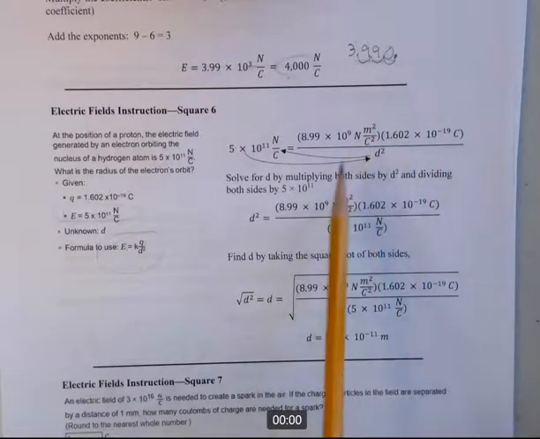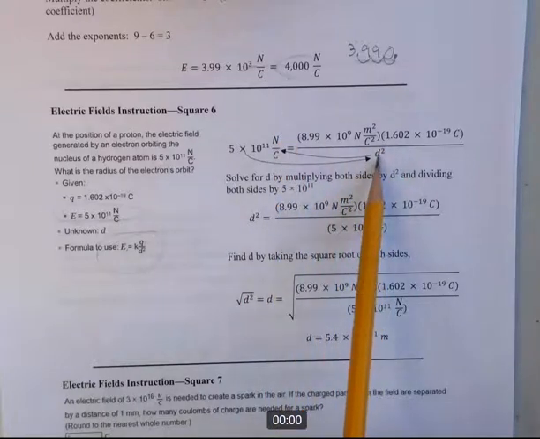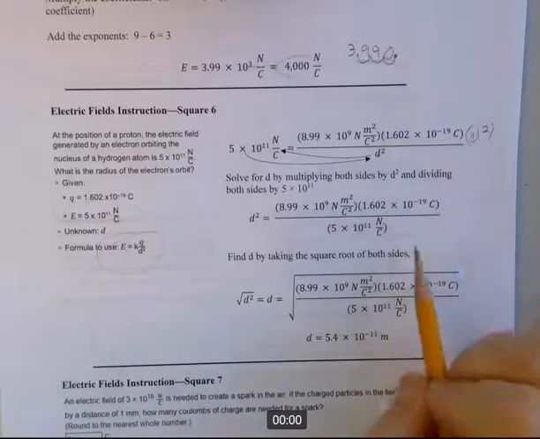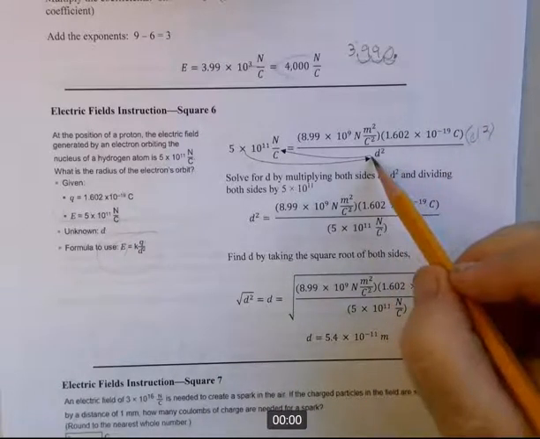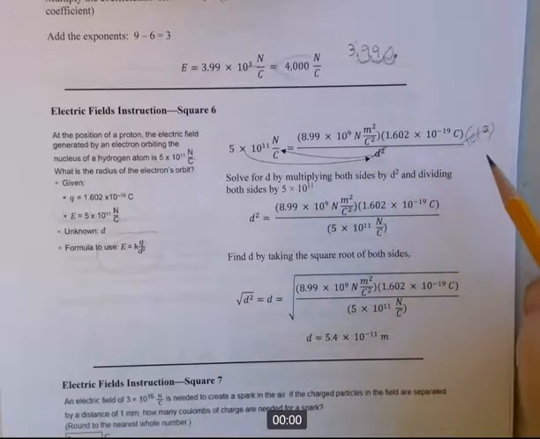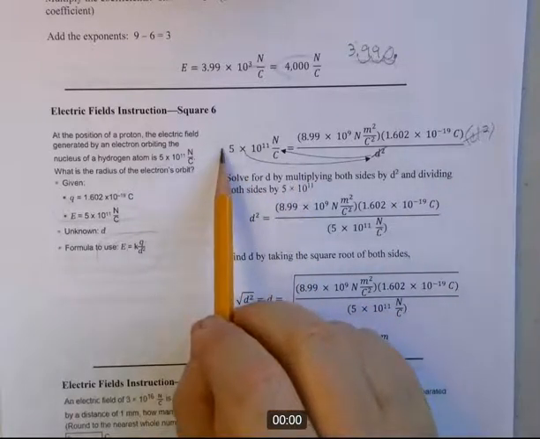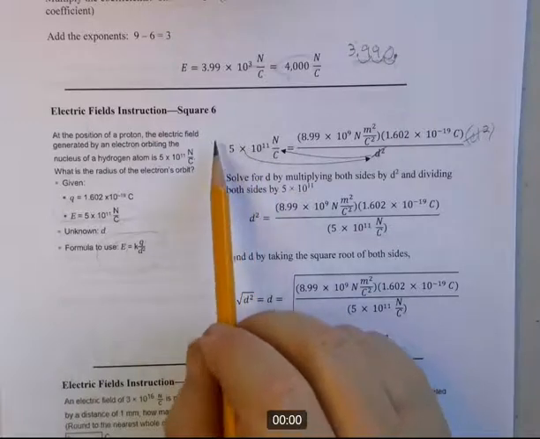And what you don't know is D squared. So what you got to do is get D by itself. That's how you solve for D. So the first thing you do is you multiply both sides, top and bottom, by D squared. So I'm going to come over here way off to the side and put that in parentheses. And what that does is D squared here cancels with D squared there. Then you also have to write D squared over here, and I'm going to do that on the next line down.